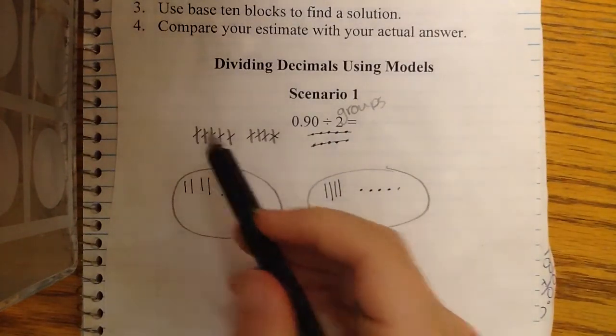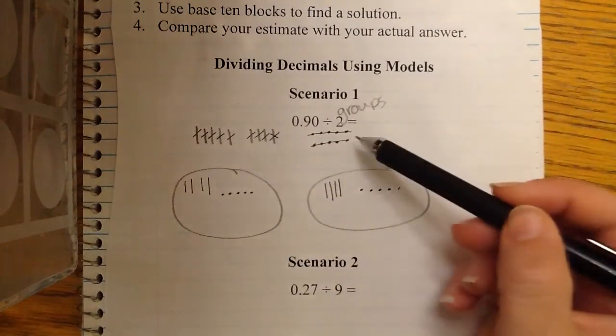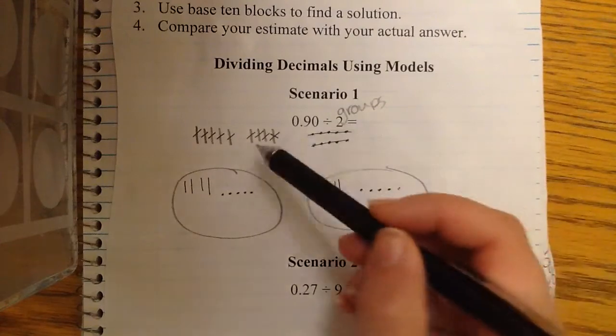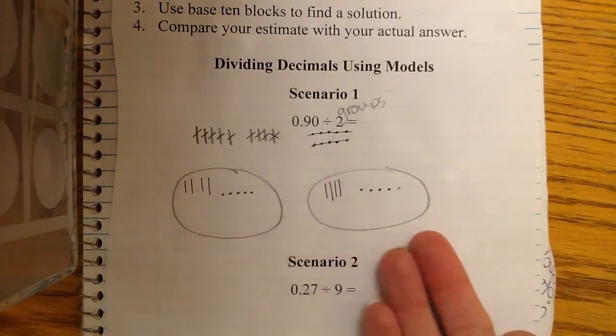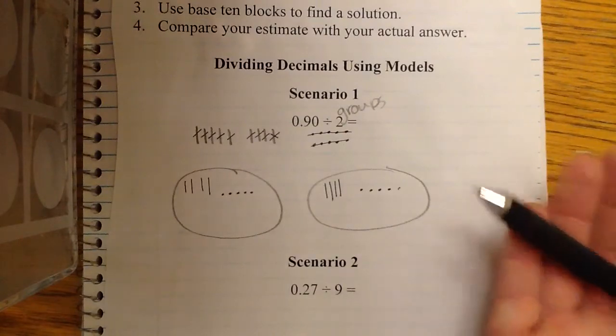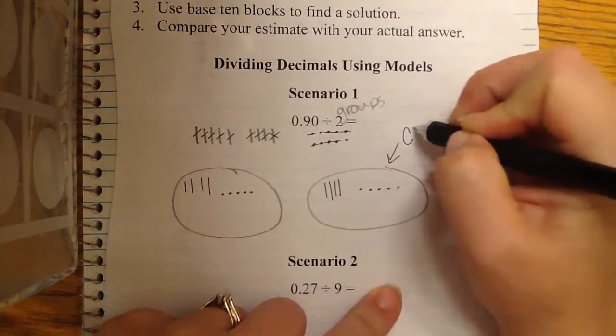So what did I do? I split them up one to each, one to each. And then the leftovers, I only had one, so I had to split it up. And then I gave 5 to this one and 5 to this one. I knew that was how it was going to work out because it was 2. So now I have to count.